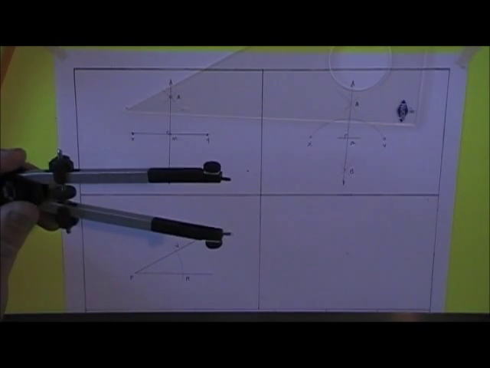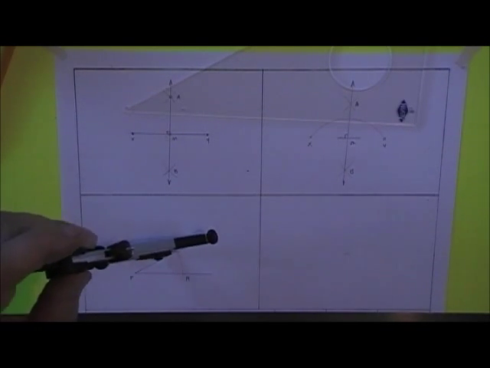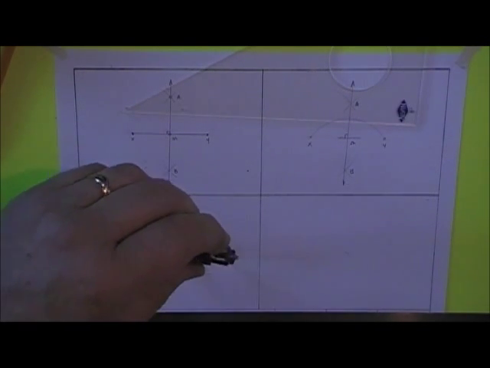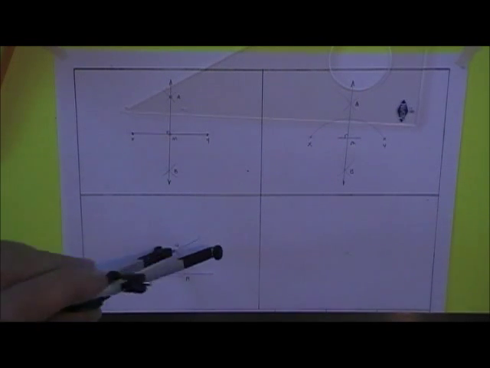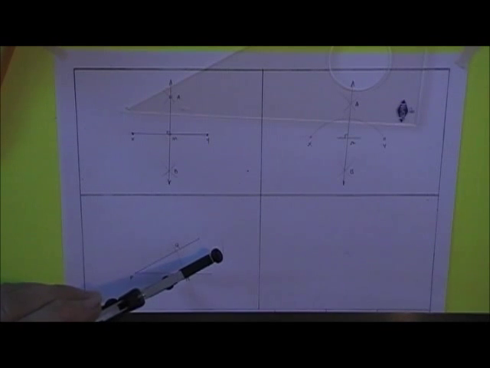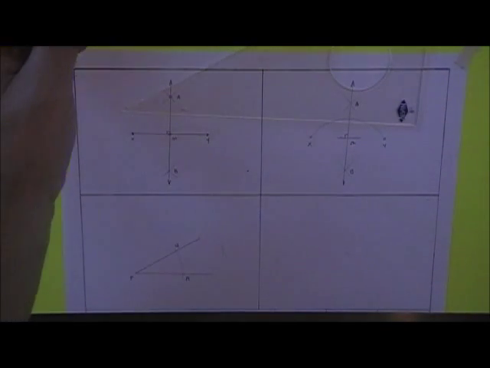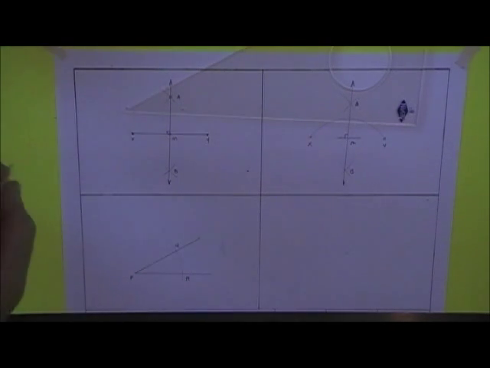Now, we're not going to change our compass setting. All I'm going to do is place the hard point on Q and go across the interior of the angle opening, and then switch over to R and do the same thing there. And we'll label that W.